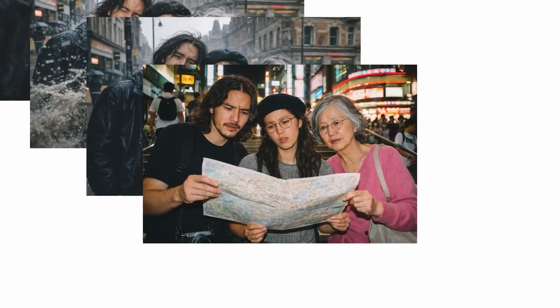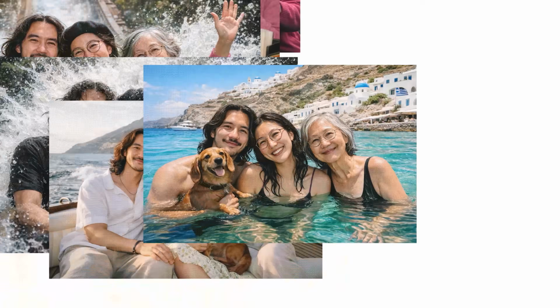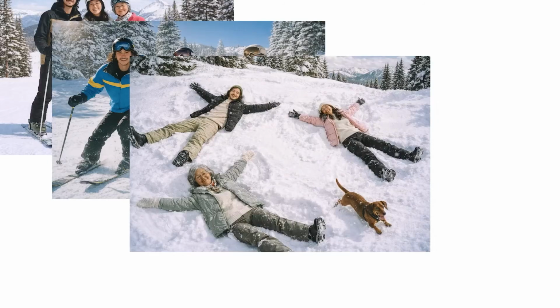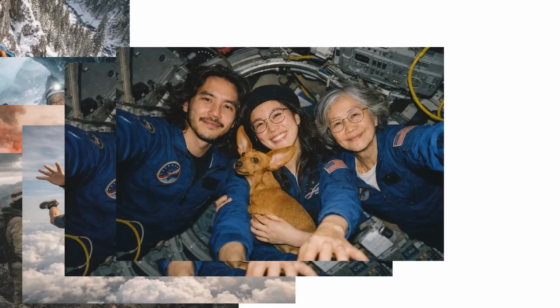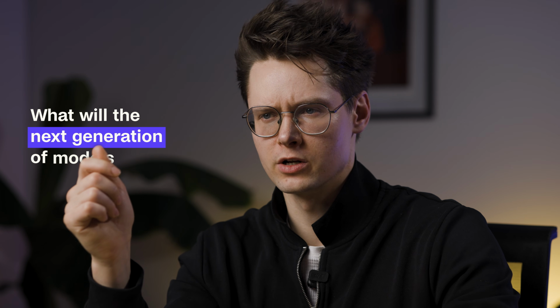Does that mean that it's the best model for every task? Well, nearly. In my experience, GPT Image 1.5 is still a bit better at style transfer tasks, where it needs to exactly match a provided visual style. Nano Banana 2 is aggressively closing the gap in almost every other category, and doing it at a fraction of the cost. That leaves me wondering, what will the next generation of models bring?